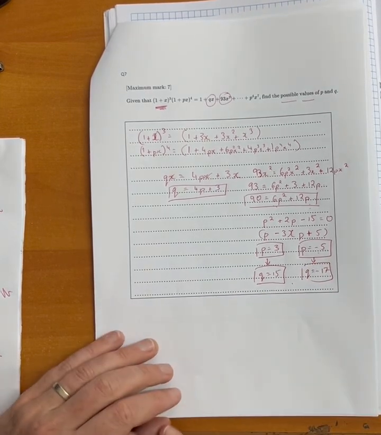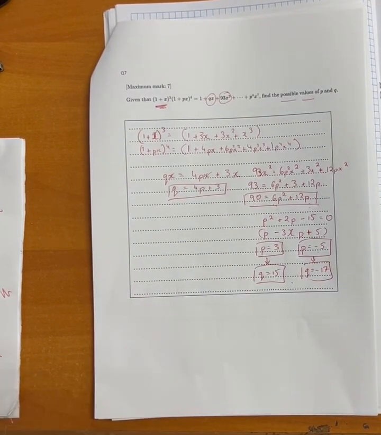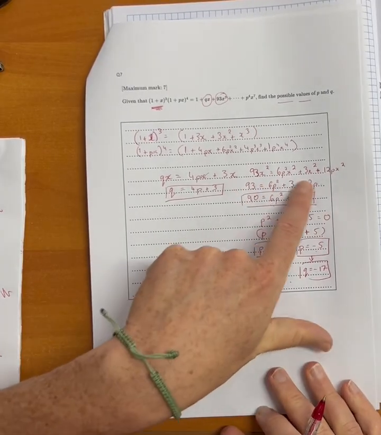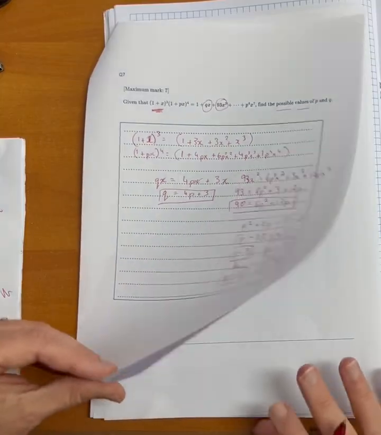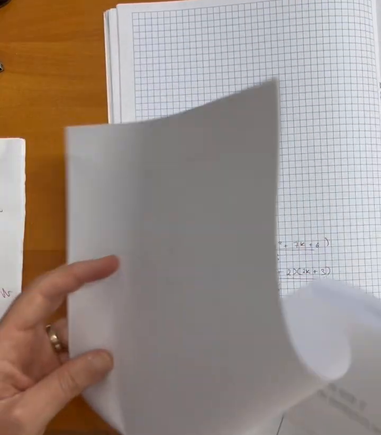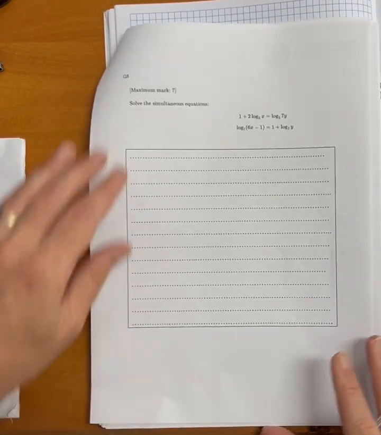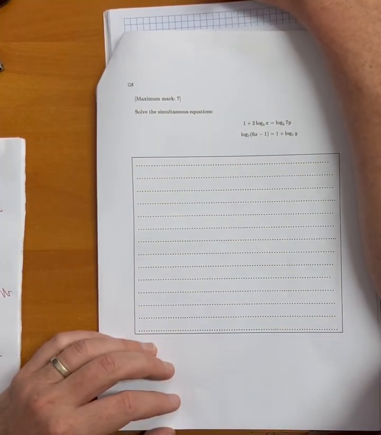Okay? So I think just finding these 3 was the key, wasn't it? All right, let's move on. I think the last question. Our old friend, logs.